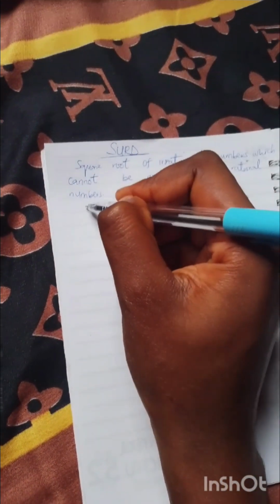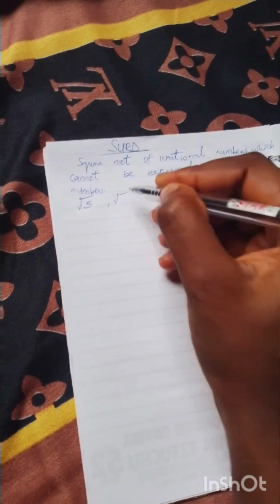So what a surd simply means is that when you want to find the square root of an imperfect square, it is simply a surd that you're getting. For instance, 5 here is not a perfect square. So when you want to find the square root, you are getting a surd. We have our root 7, root 2, there are many of them. And we can even have something like 3 root 2. So all these numbers are in surdic form and they are called surds.